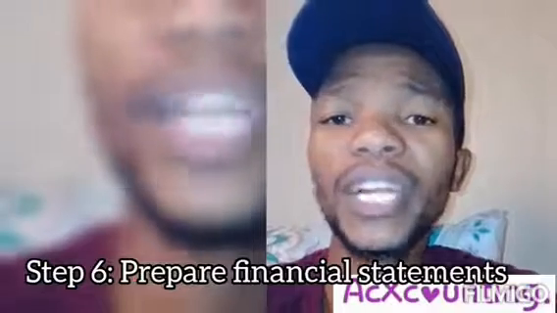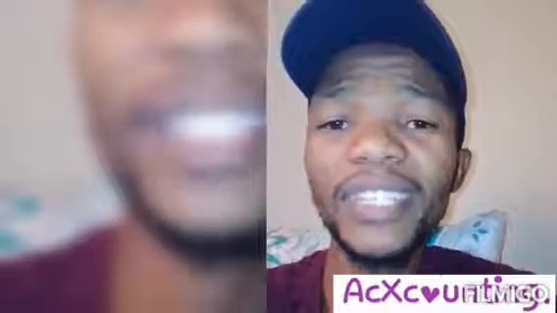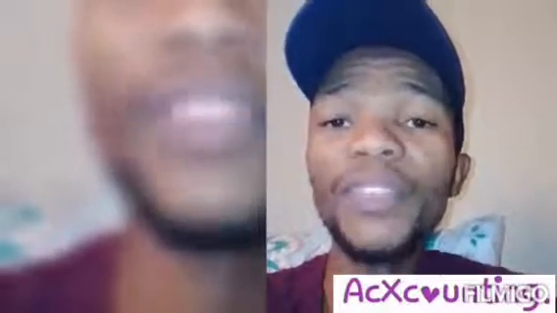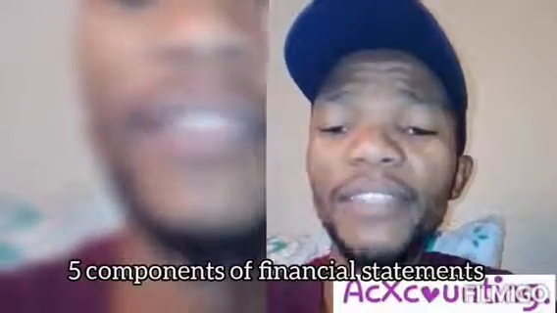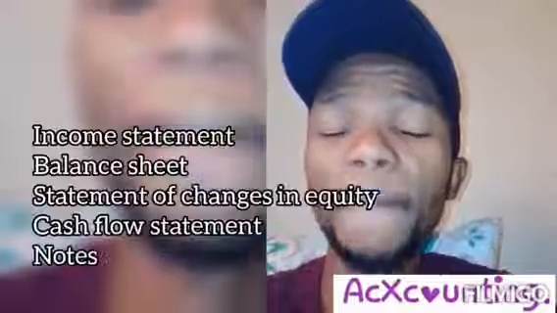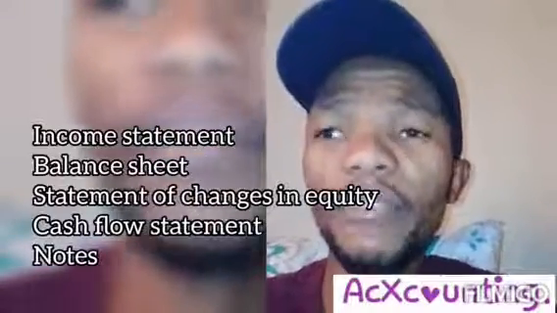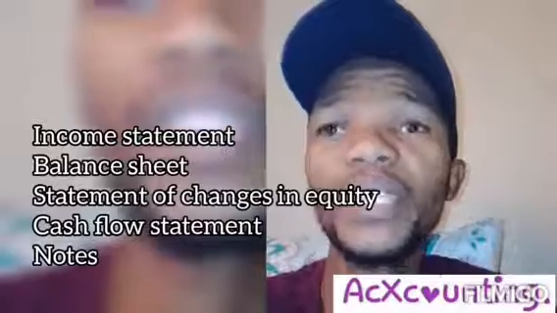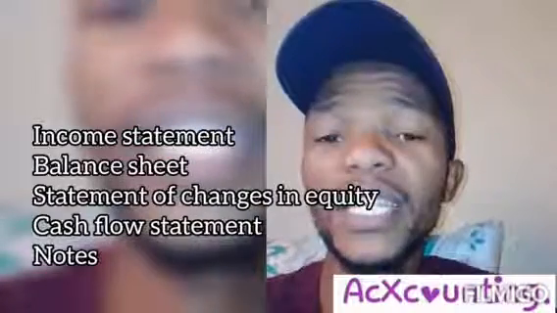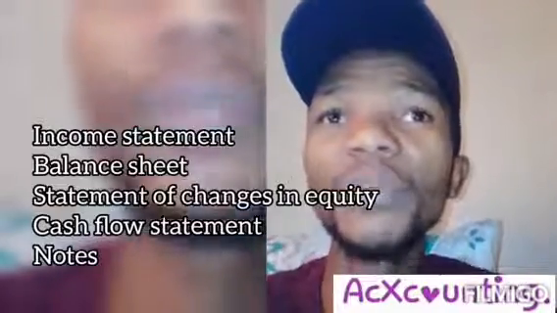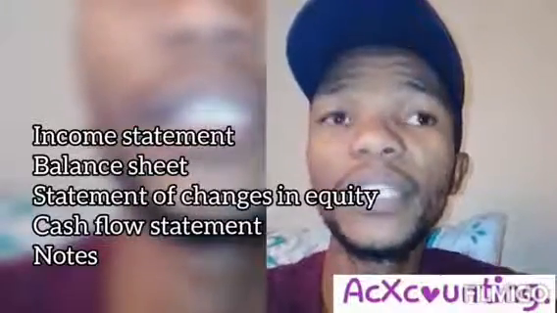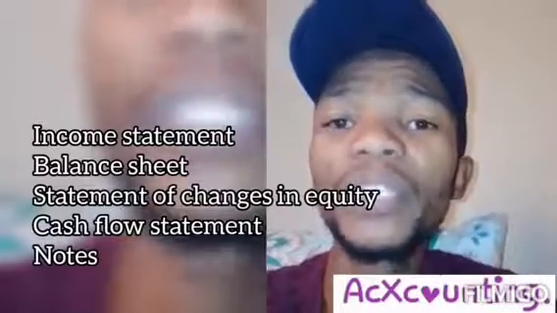So we said the journals are three, then the ledger is four. Now the trial balance is five, then the financial statements is six, right? Now the financial statements are divided into various components. I'm going to brief you on them. The first one is the statement of financial performance. It's also known as statement of profit or loss and other comprehensive income. But the most commonly used word is income statement. So we're talking about the same thing.